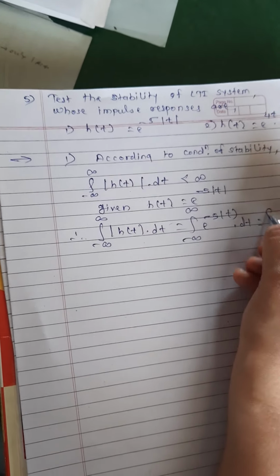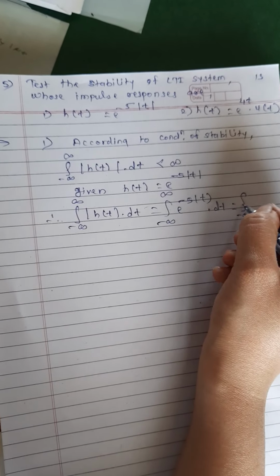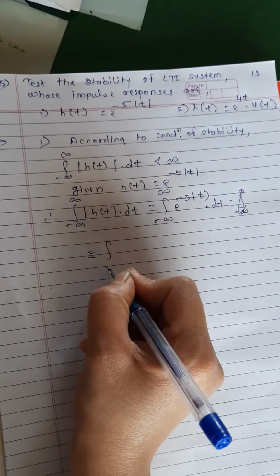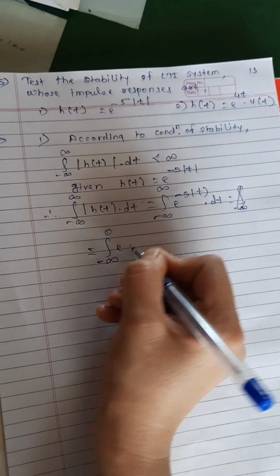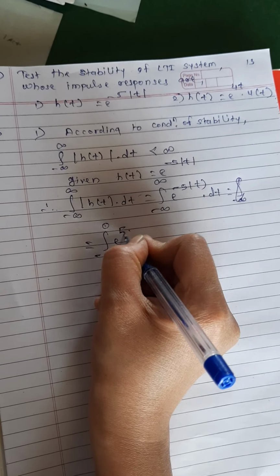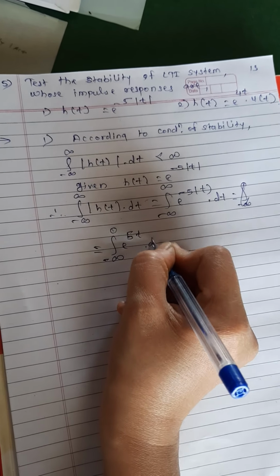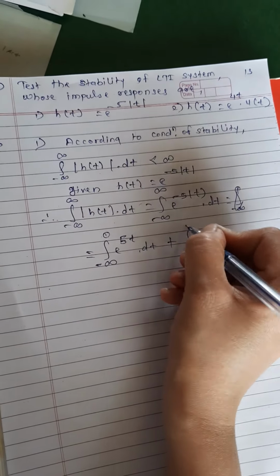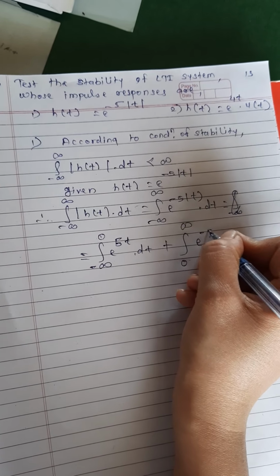So we solve it. It is from minus infinity to 0, and it is from 0 to infinity.